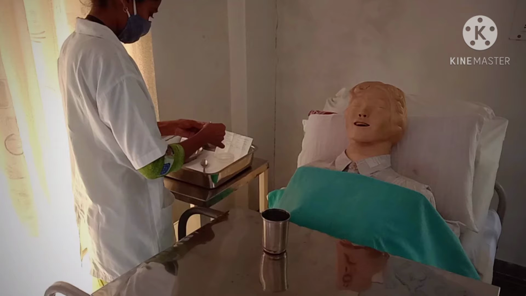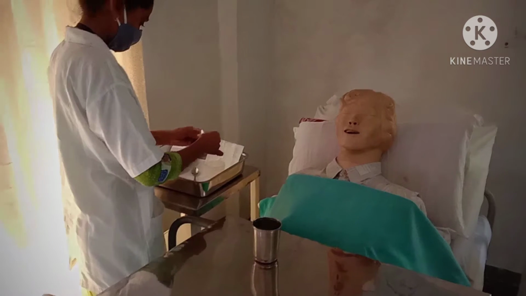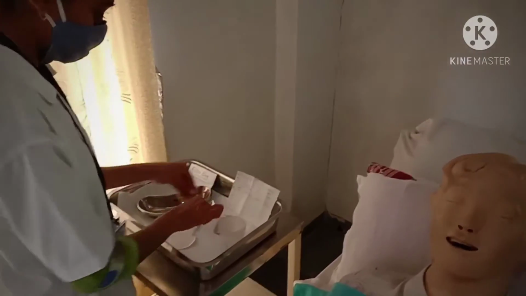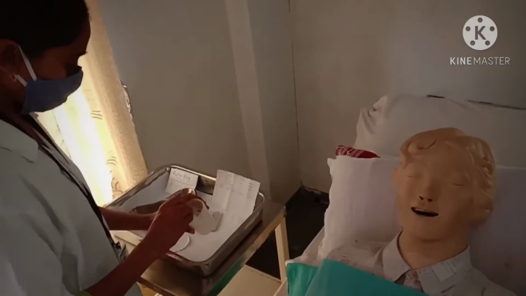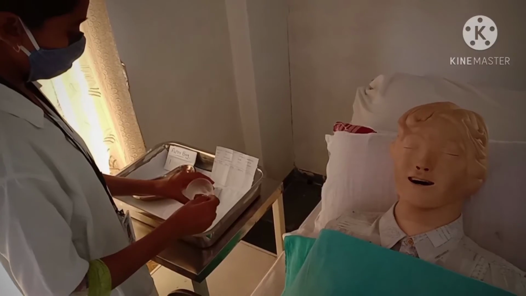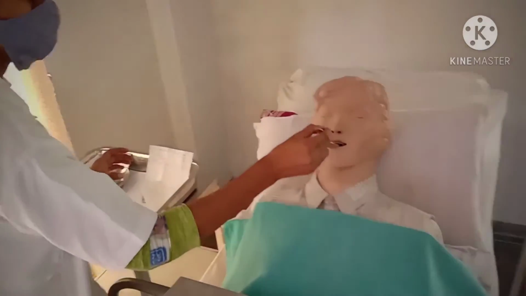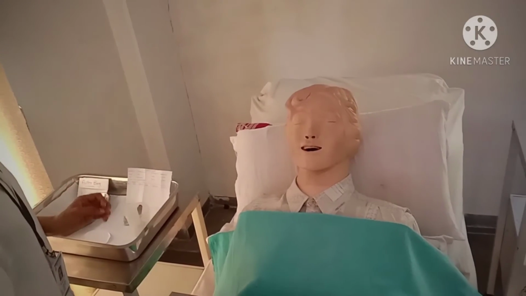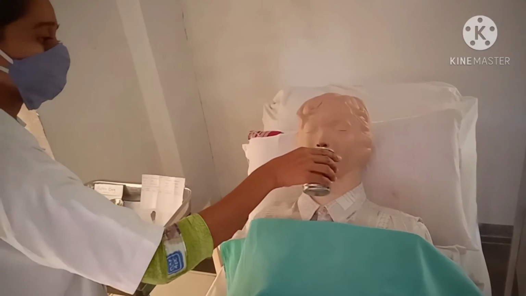Then ensure that the patient is always in a sitting or side-lying position while we administer the oral medication. Administer only one drug at a time. After that, take the tablet and capsule and pour the required number of tablets and capsules into the medicine cup. And with the use of a spoon, give the medicine to the client's mouth. After that, offer a glass of water to swallow the medicine.